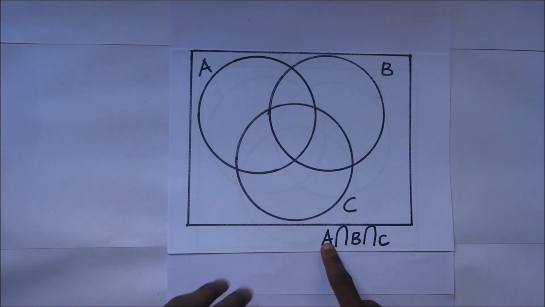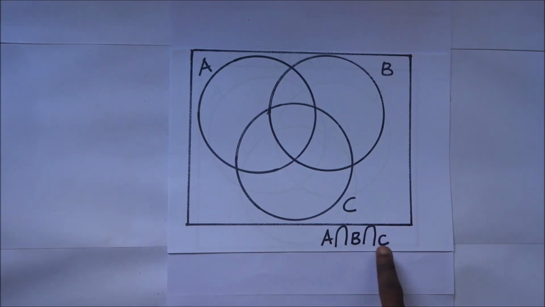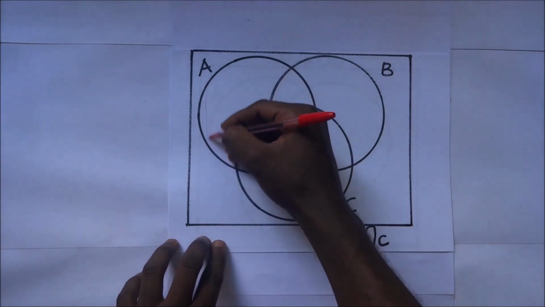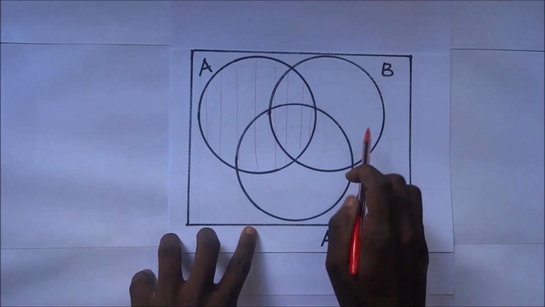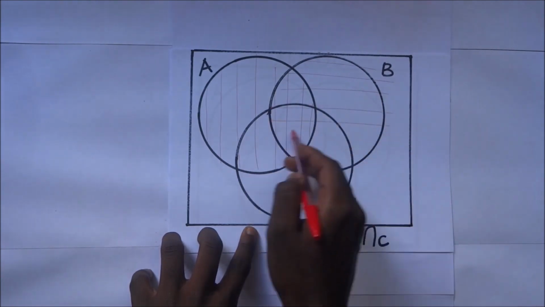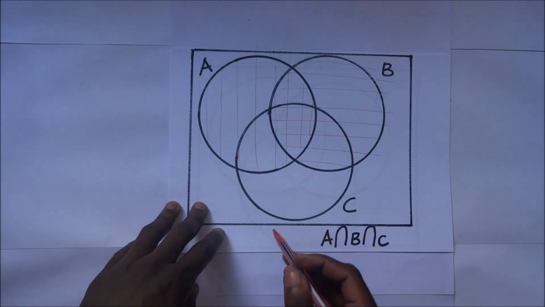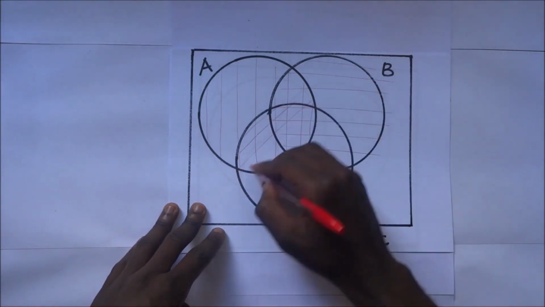Now, set A intersection B intersection C. We have to investigate where this region lies, where all these sets overlap. So at first, we have set A, which is this one. Then we have set B, which is that one. Then we have set C. We shall shade it in a different form also, like that.